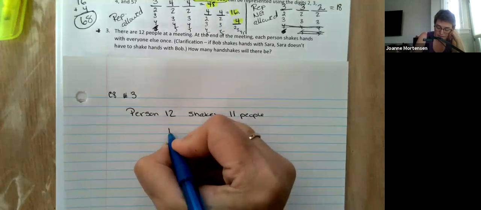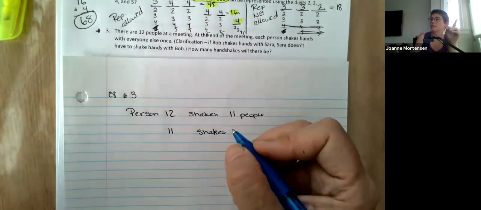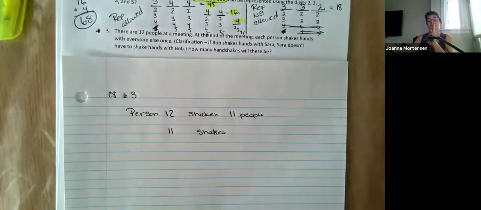Now the next person, so we're gonna call him person number 11. He has already shook hands with the first person, so we don't have to worry about him. But he's now gonna go down the line. And he's gonna shake how many people's hands? How many people are after him in the line? You get it? 10?